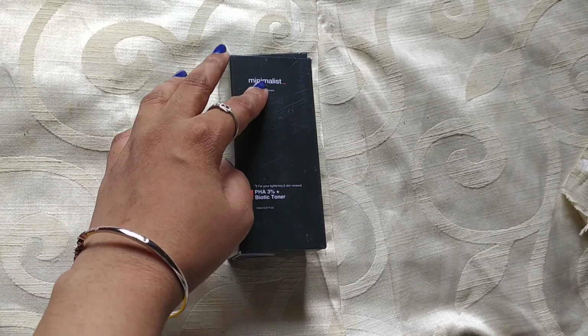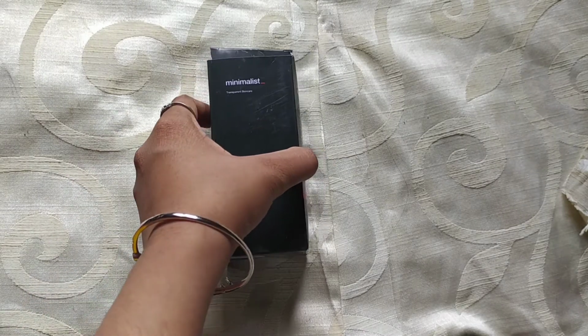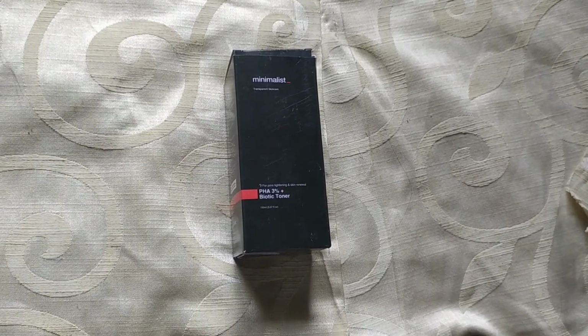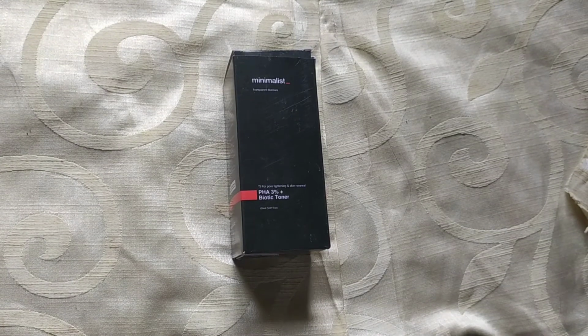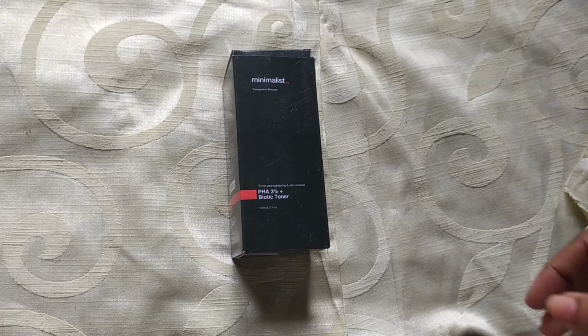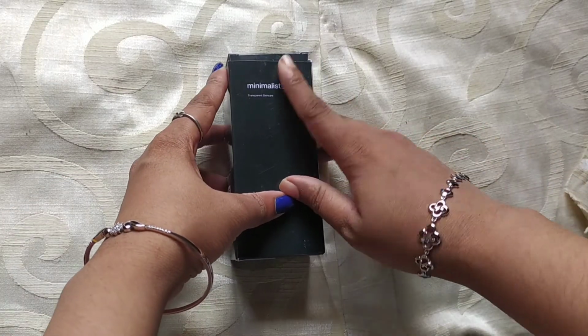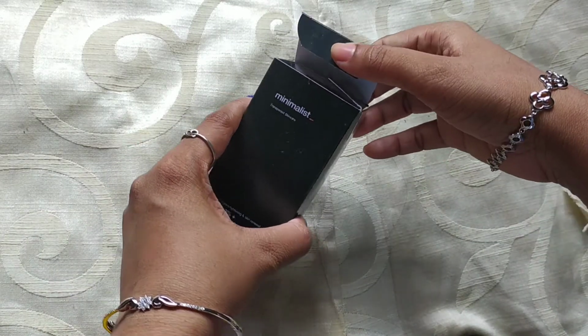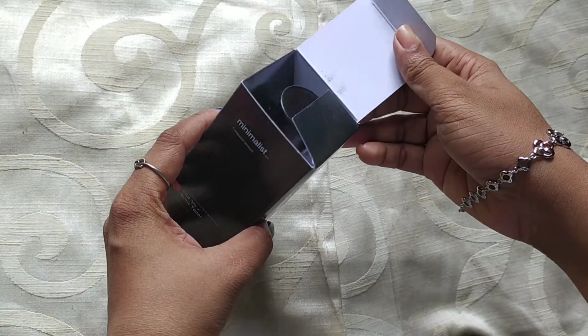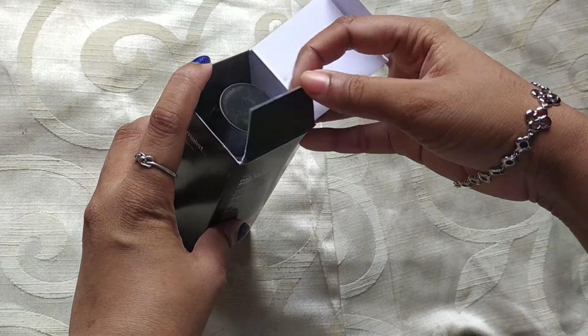deal. Before we get into the complete ingredient list, we need to discuss a little bit about toners. Firstly, toners were introduced into skincare mainly for two reasons. One is to clean any extra dirt or anything which is left after the cleansing step, and second is to maintain the pH level of the skin.